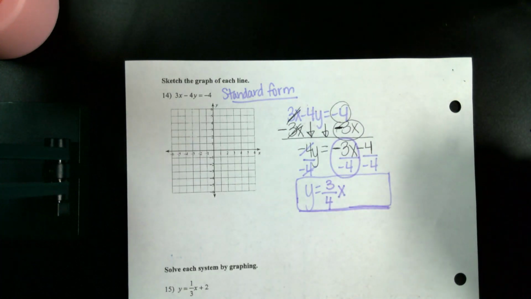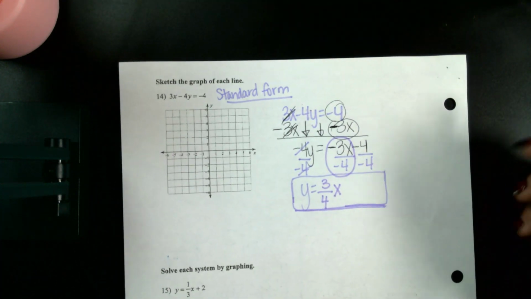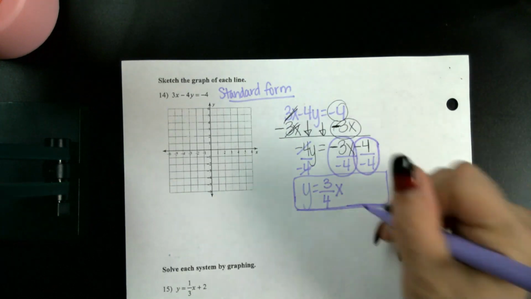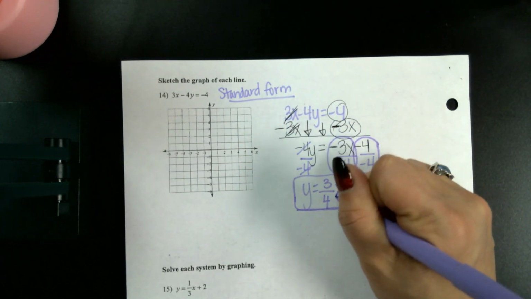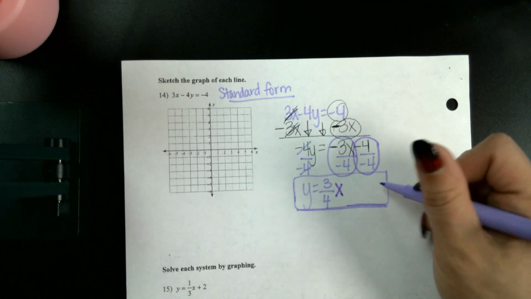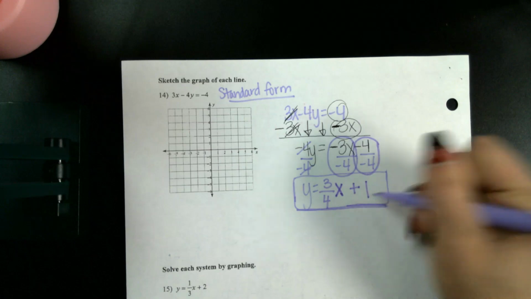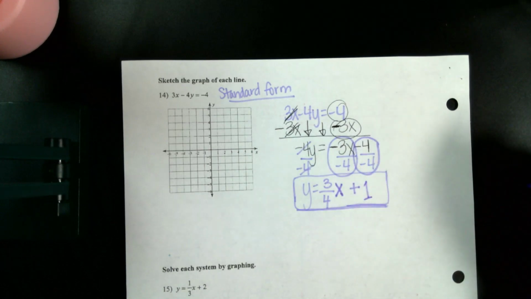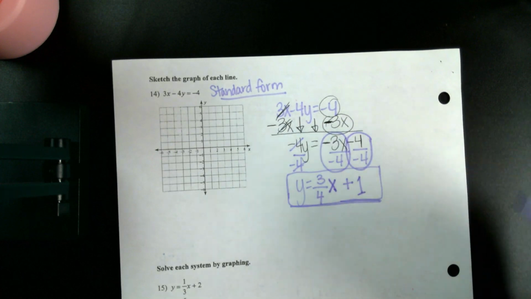So you would write that as 3/4 x. And then right here, negative 4 divided by negative 4 is positive 1. Now it's in slope-intercept form, so now you guys can graph that.